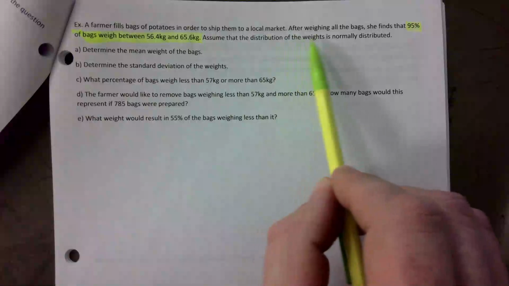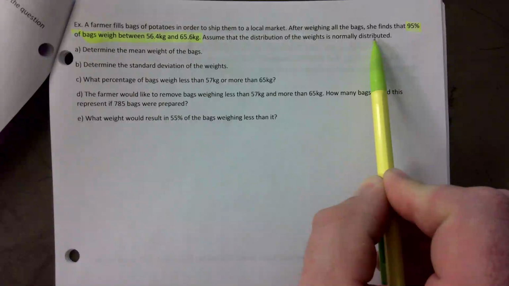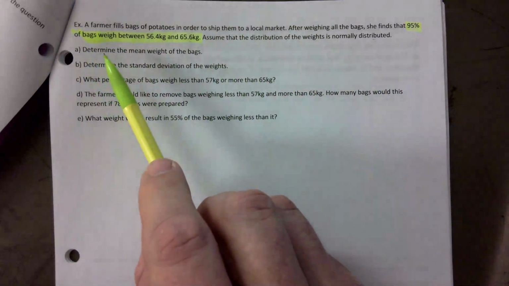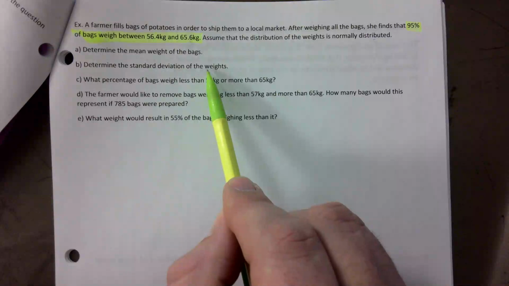Assume that the distribution of the weights is normally distributed. That's good to know. Okay, then we can apply everything we've learned. Determine the mean weight of the bags. Determine the standard deviation of the weights.